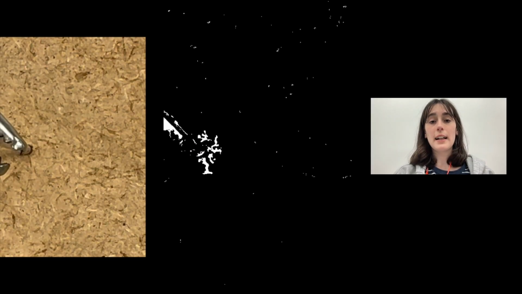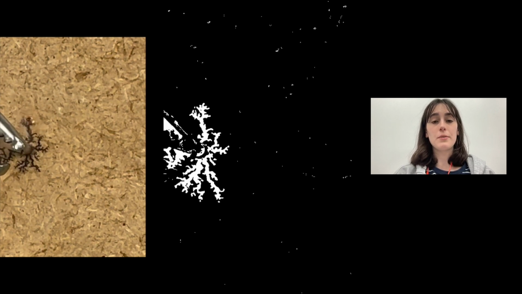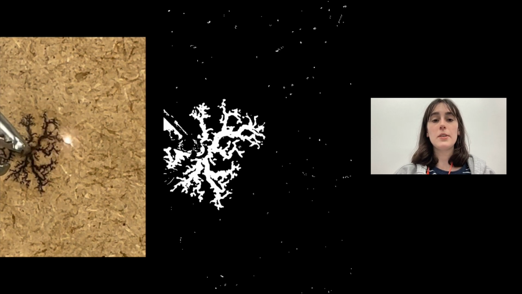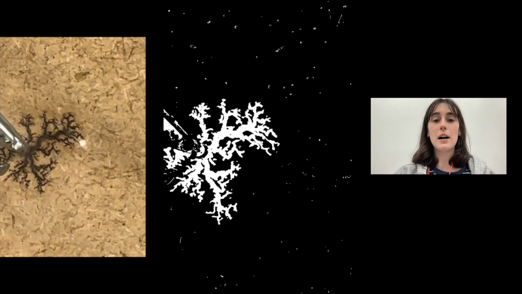The first step of our analysis was to capture high-quality pictures of our fractals. We had the president of the photography club do this. We then processed the images using a diffusion-limited aggregation, aka DLA, algorithm.